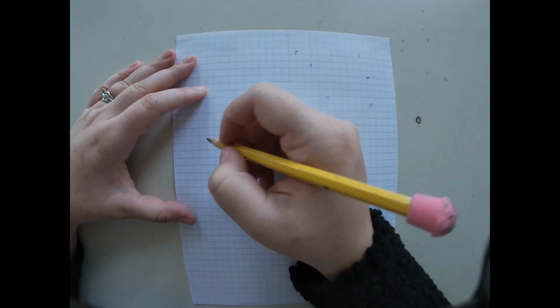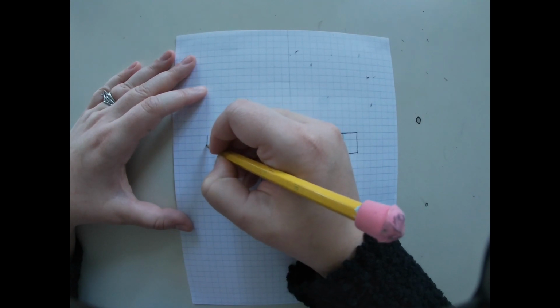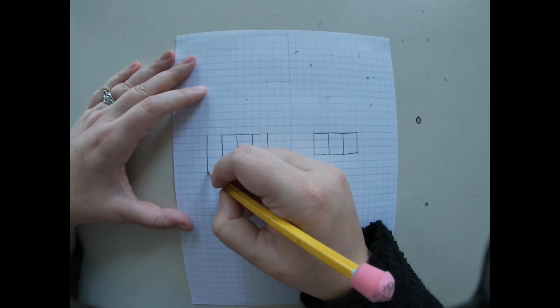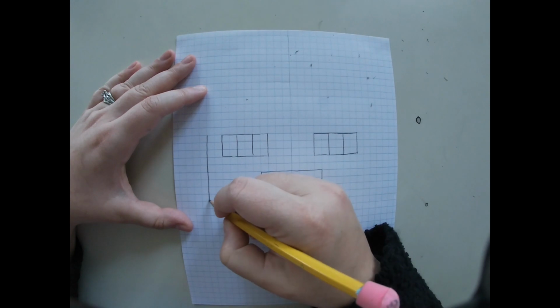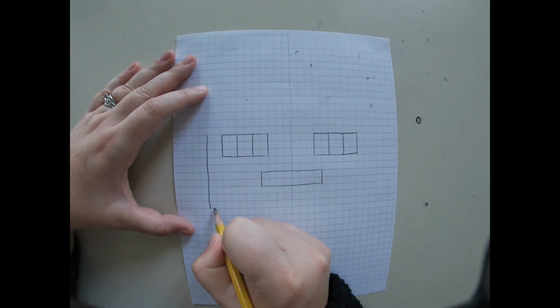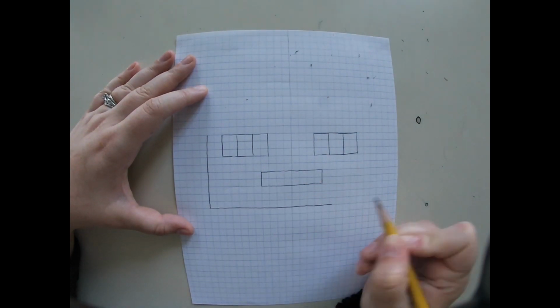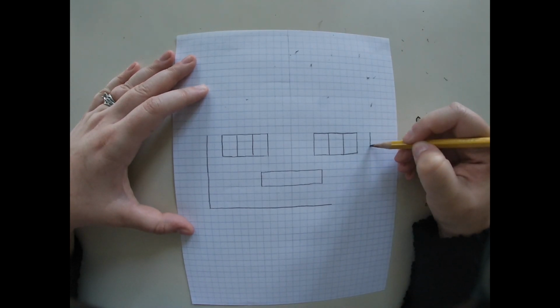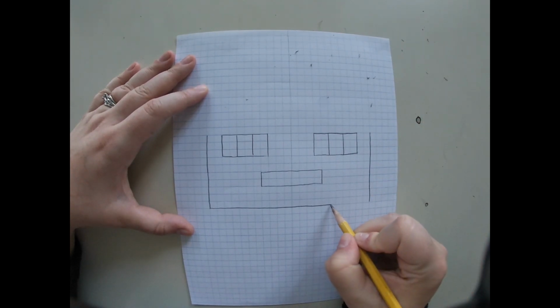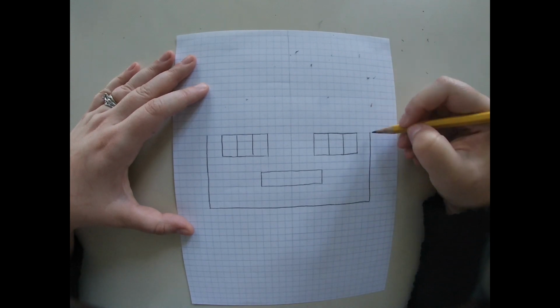So now it's time to make our head shape, and it's all going to be different. So make sure that you count and make sure that it is even on either side. And basically, Minecraft characters are just a big box. So go ahead and make a big box for your head shape.